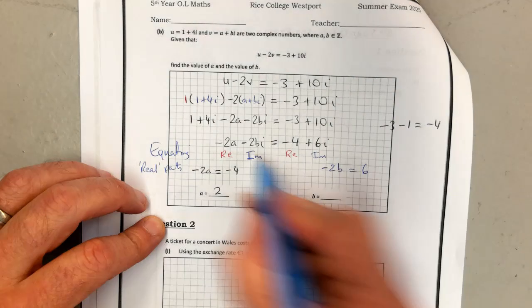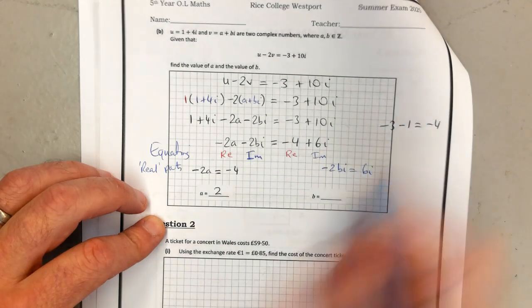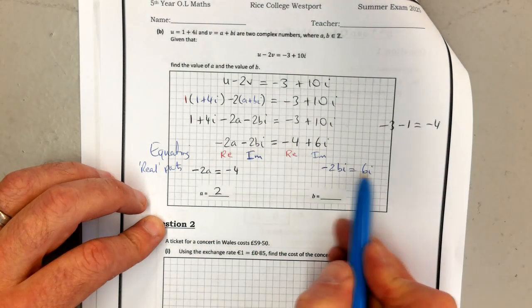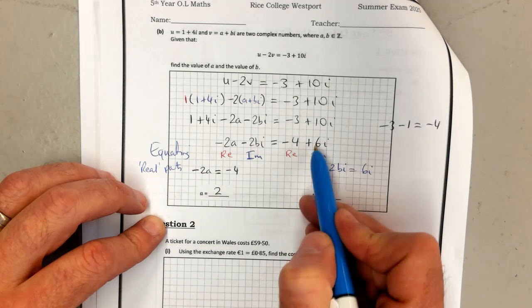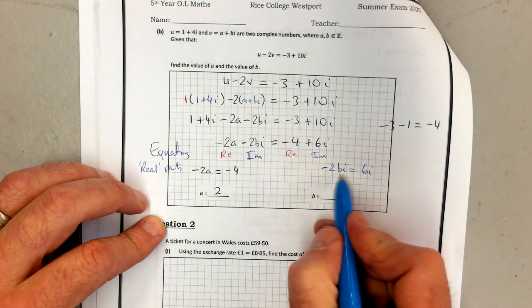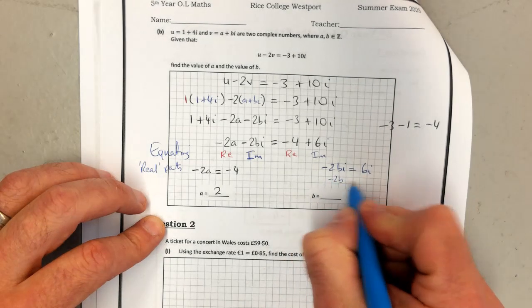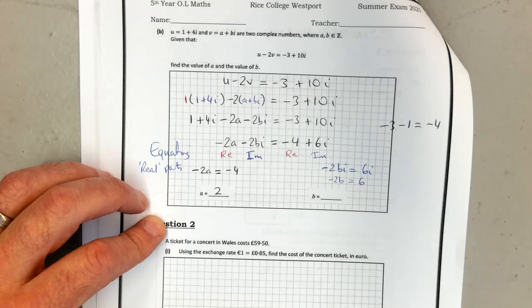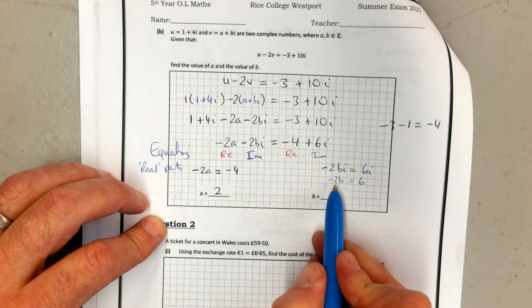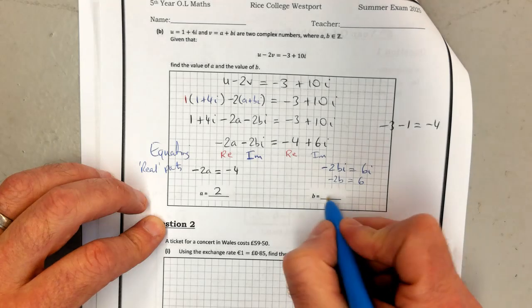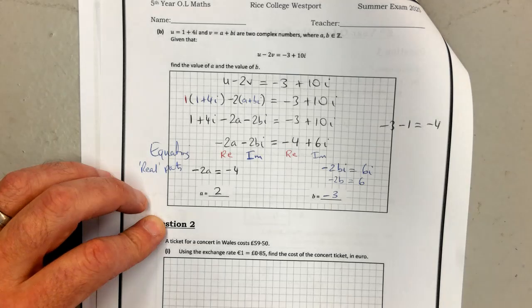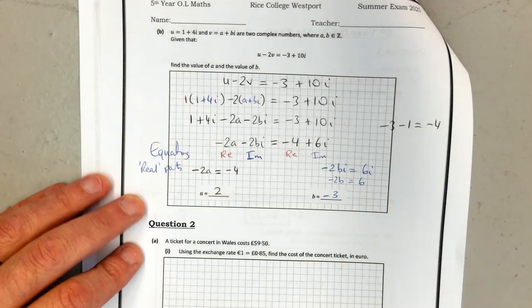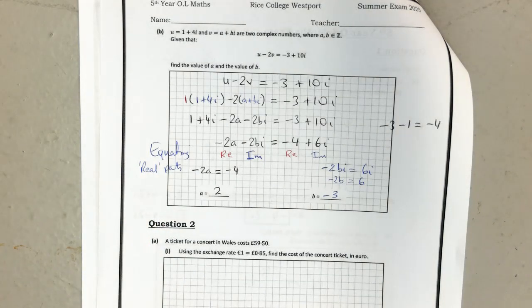Now if you want, if you're unsure, put in the i. Minus 2bi is equal to 6i. That's equating the imaginaries. See, there's an i in both parts, an i here and an i here. And then I divide by i now, and we get left with minus 2b is equal to 6. And the last part to do here is divide by minus 2, and you get b, and divide by minus 2, you get minus 3. And I think that's the answer to that question. Yes, it is. So that's the answer to that one.